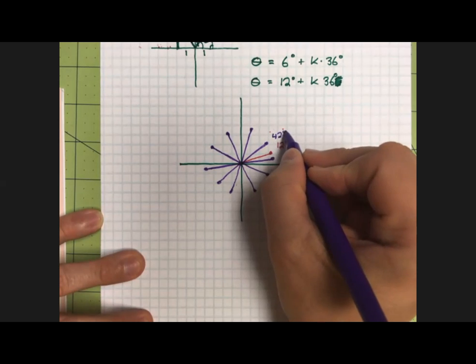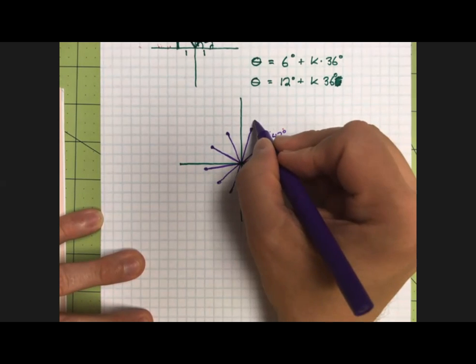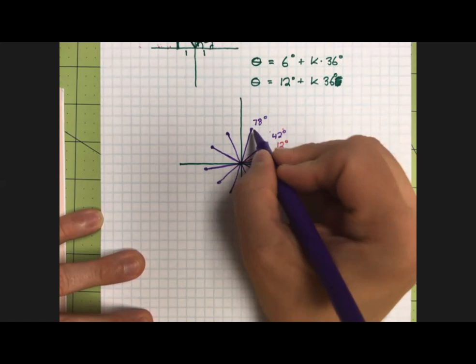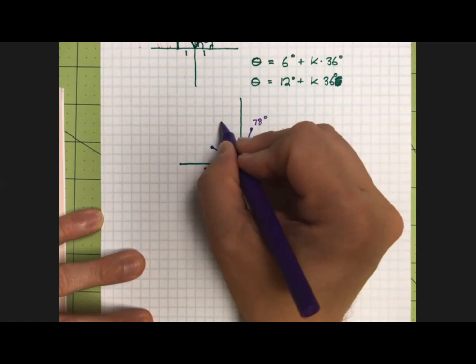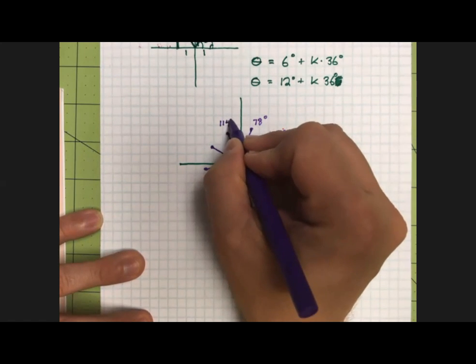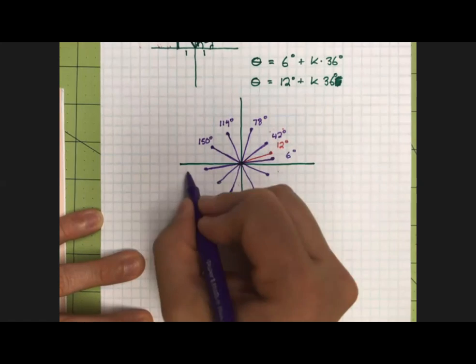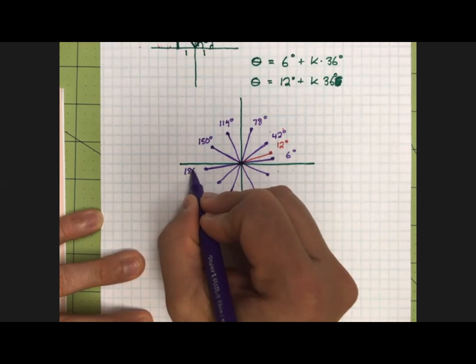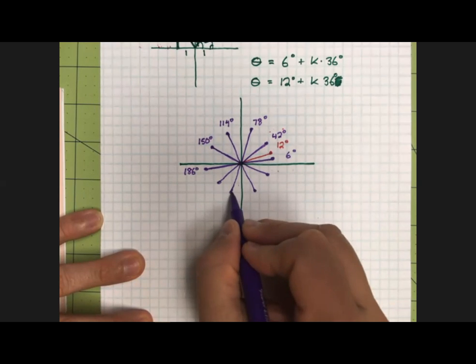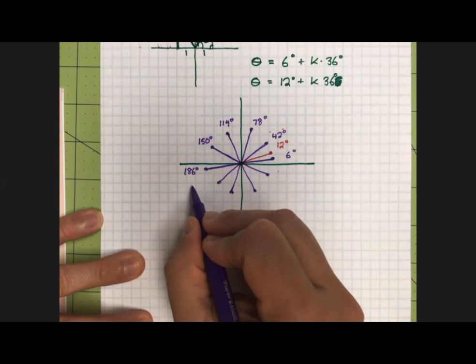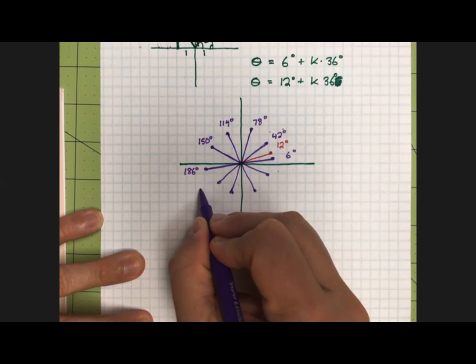Here's 42 degrees. Add 36. 78 degrees. Add 36. 114 degrees. Add 36. 150 degrees. Add 36. 186 degrees. Add 36. 222 degrees.